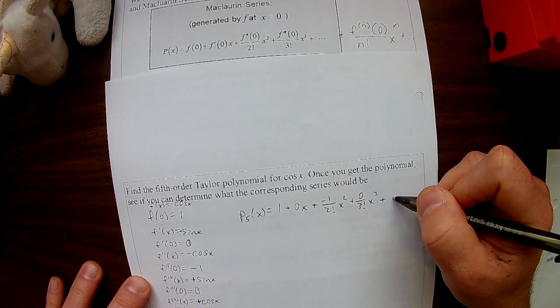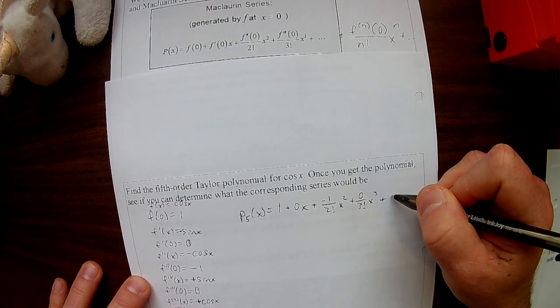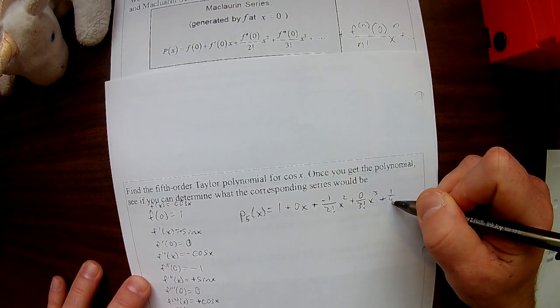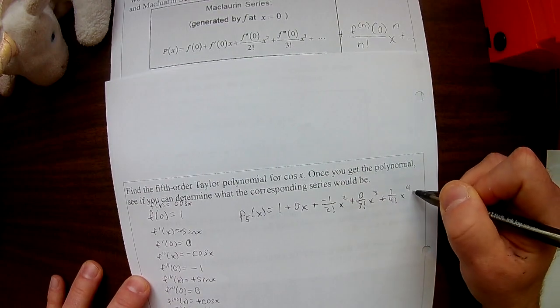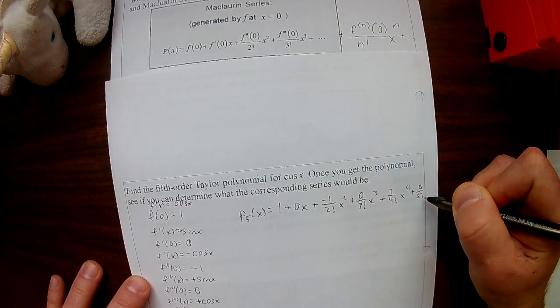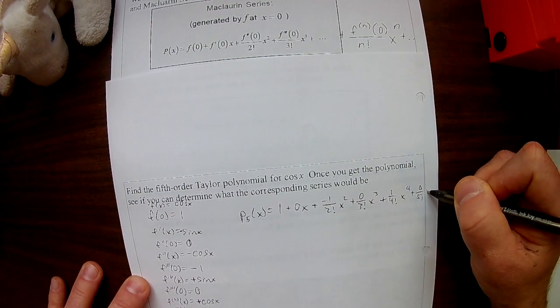Plus the fourth derivative at 0, okay, now I'm catching my feet, 1 over 4 factorial x to the fourth plus 0 over 5 factorial x to the fifth.